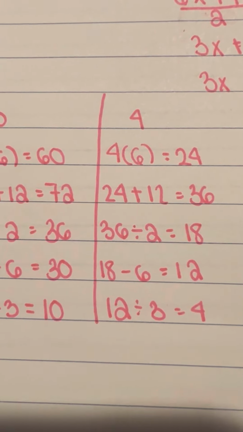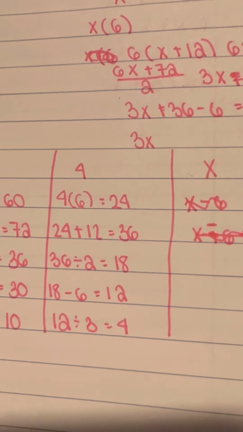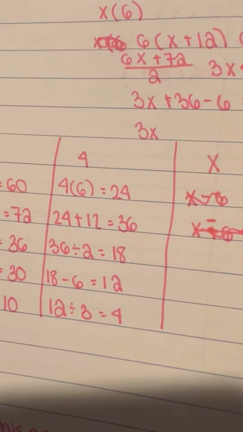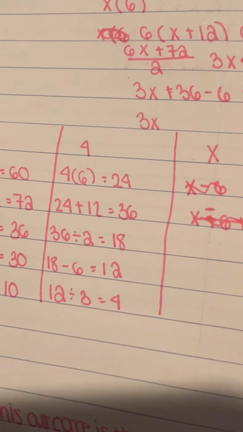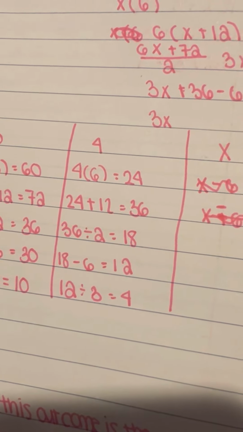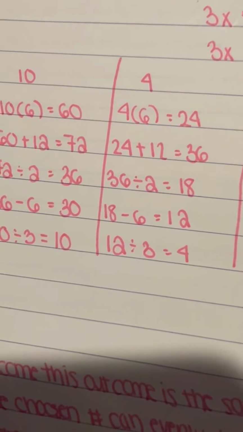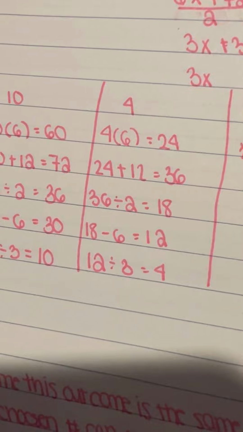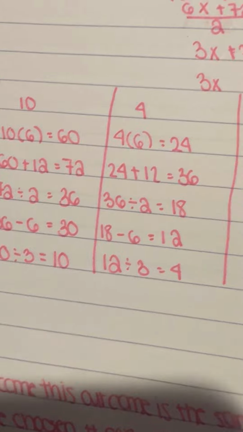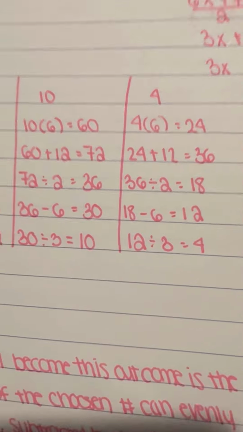This puzzle works because the end result is the same as the number that I started with. Each one of the chosen numbers can be evenly multiplied by 6, added to 12, divided by 2, subtracted by 6, and then divided by 3, and the end result will always be the same as the beginning. That's why this puzzle works. And it relates to the number I chose because the end result is the same as the number I started with.